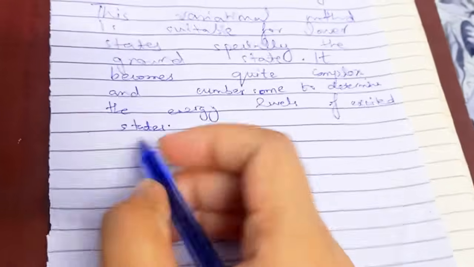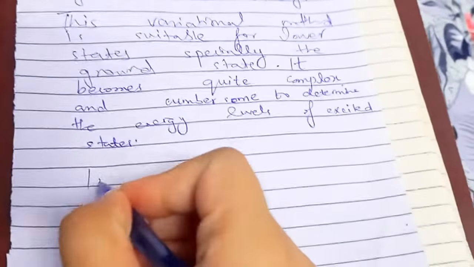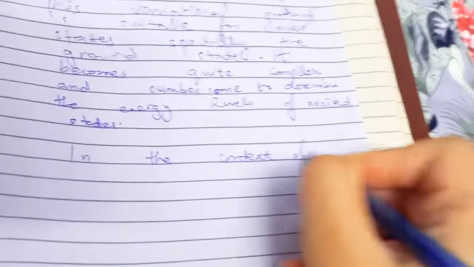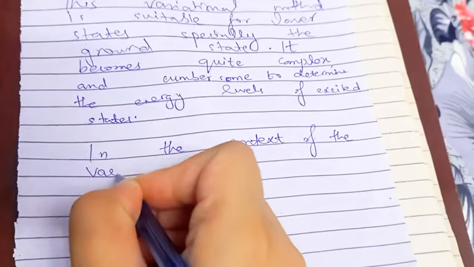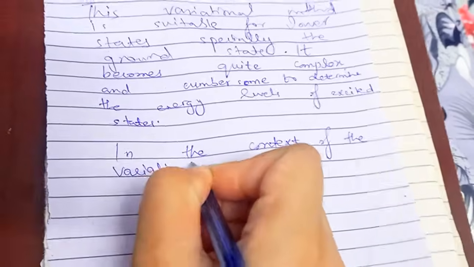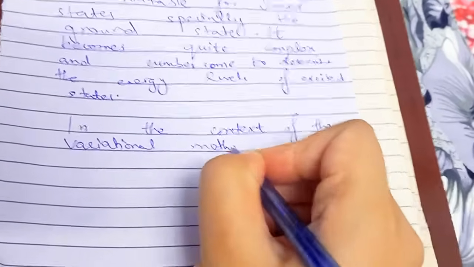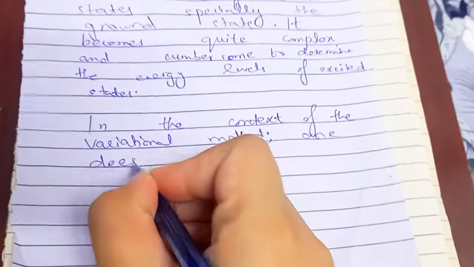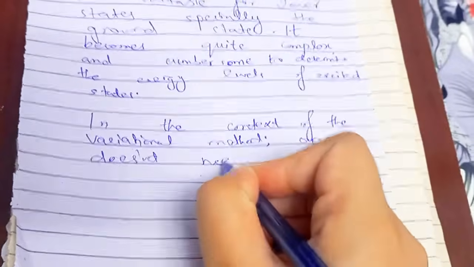Now let's see how, in the context of the variational method, one doesn't need to solve the eigenvalue equation.